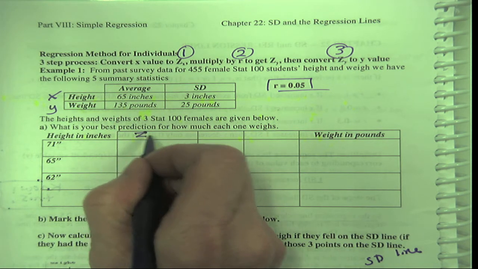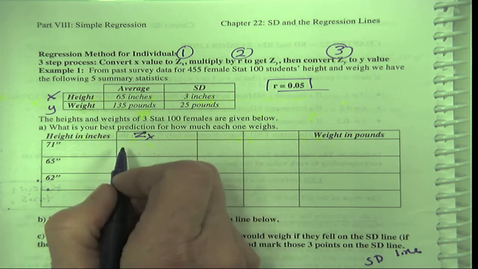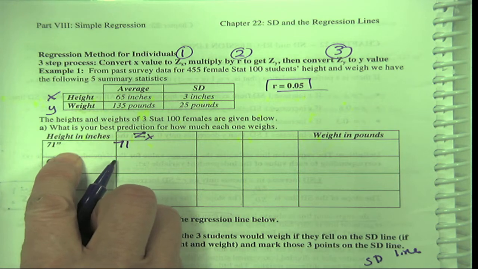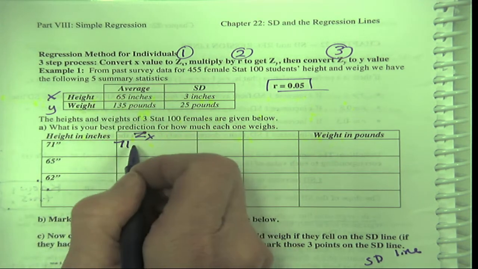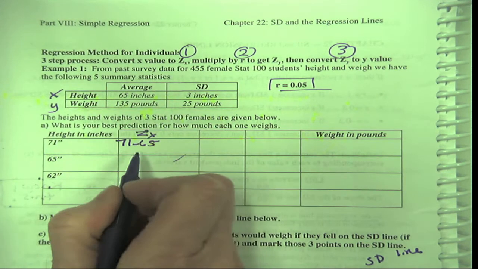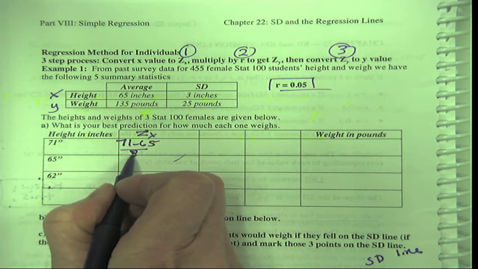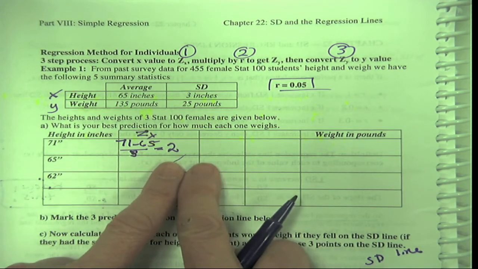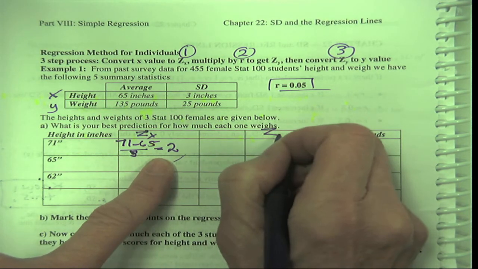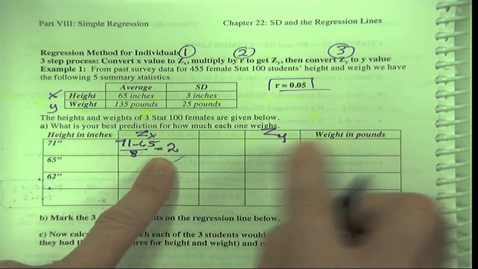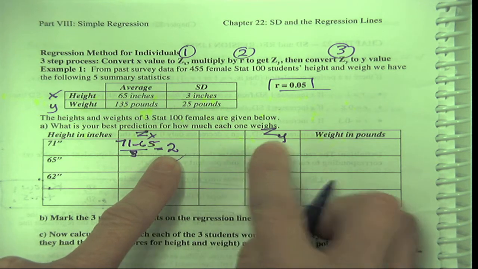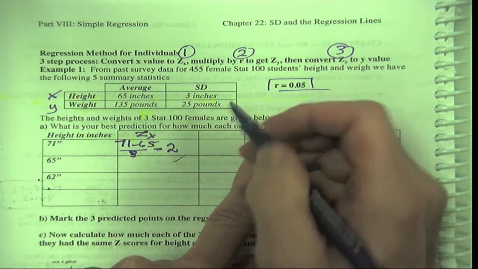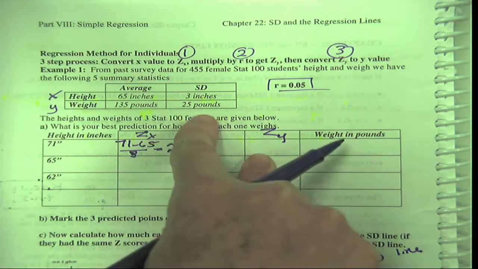So we'll get zx, z for the x. And how do we do that? Well, you just take the value, 71 inches, minus the average right up here, which is 65 inches. We're all in inches here, divided by the standard deviation. And that's a z-score of 2. Now, if there was a perfect correlation, we'd say, okay, his weight's 2, as a z-score, and then he'd be 2 standard deviations above average in weight. He'd be 135 plus 50, 185.